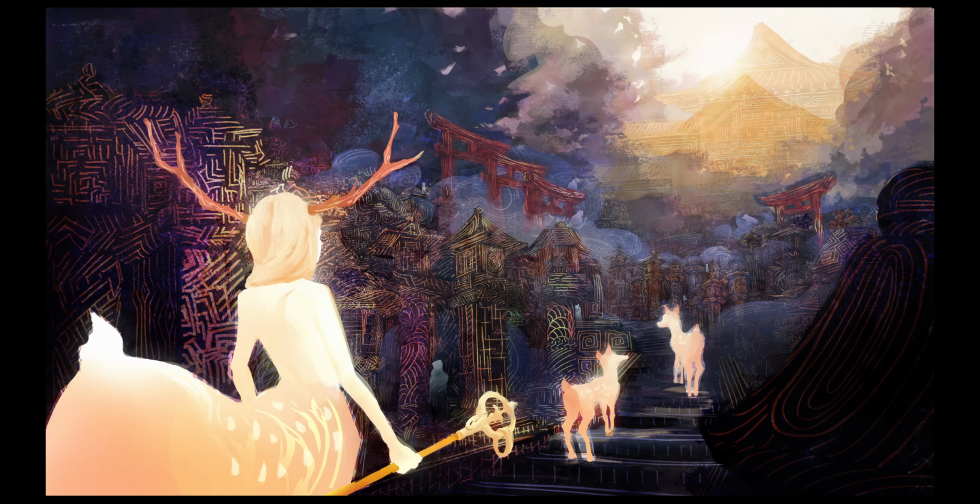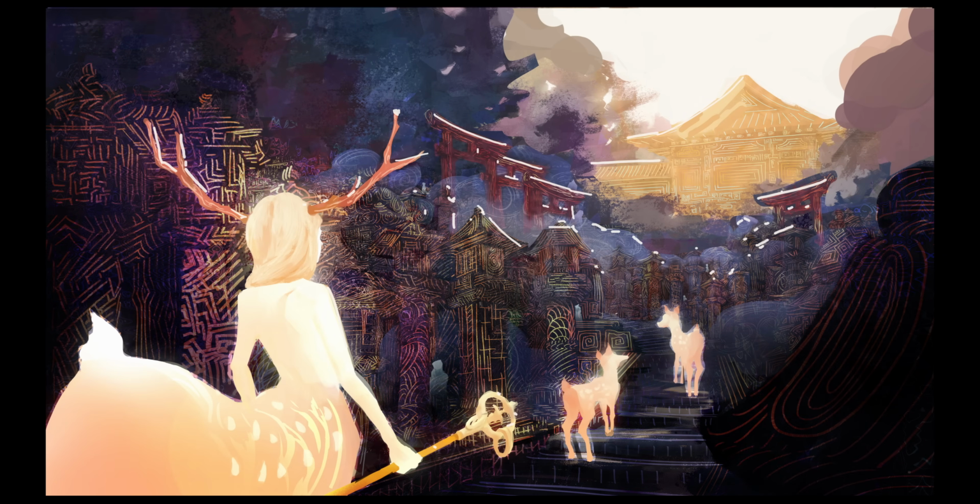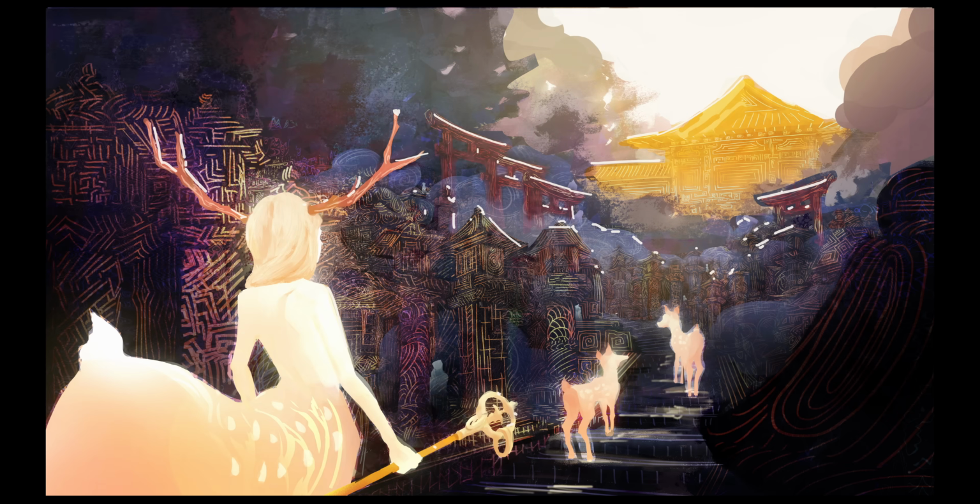All right, that's it. That's the final change. Here's the before and here's a look at the after.